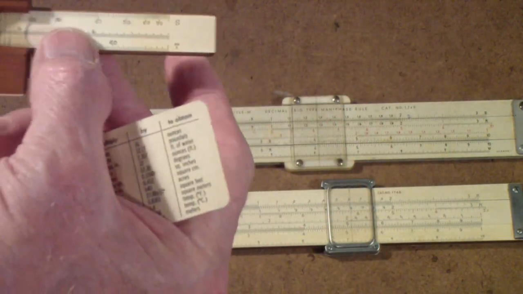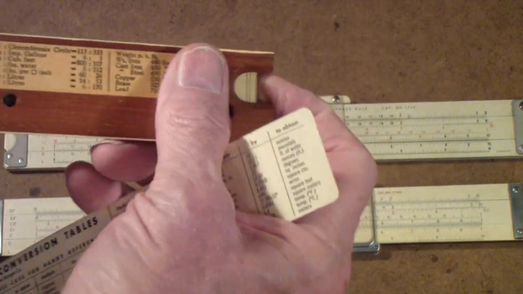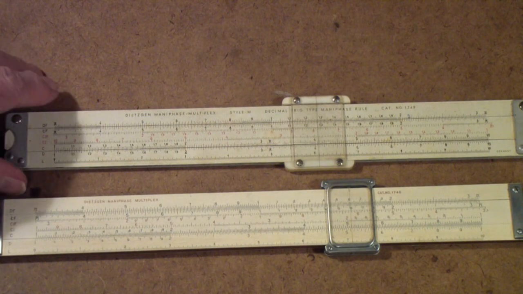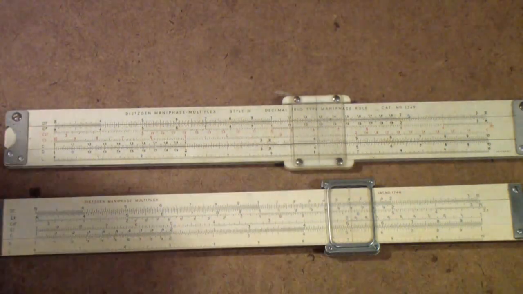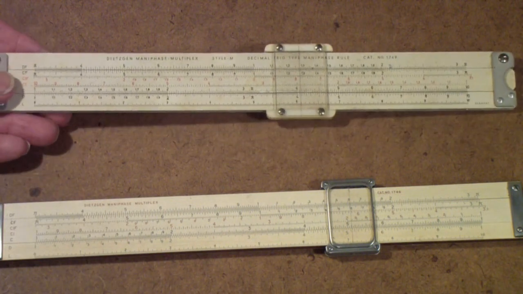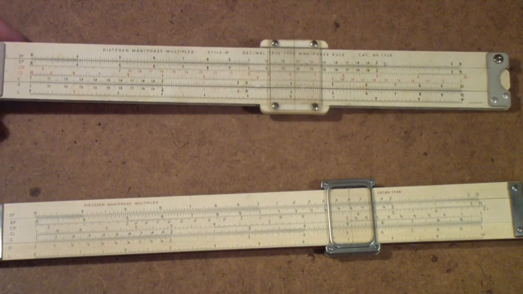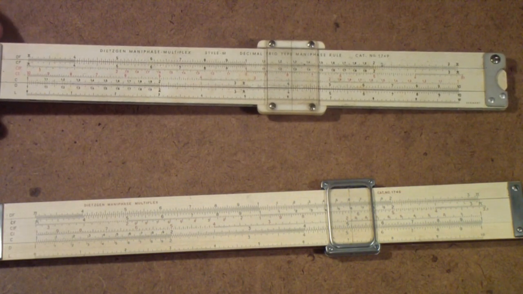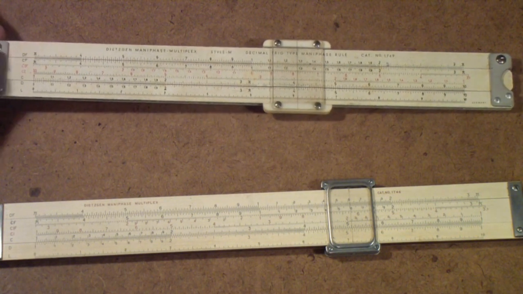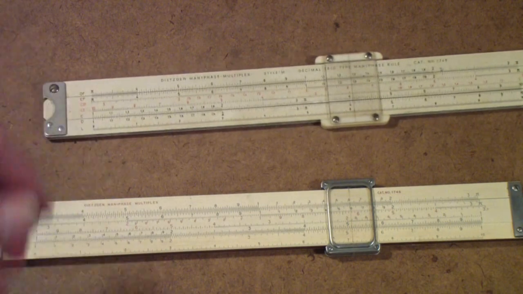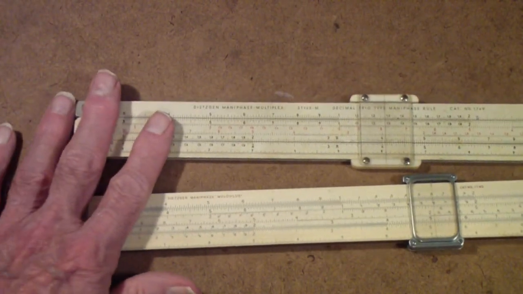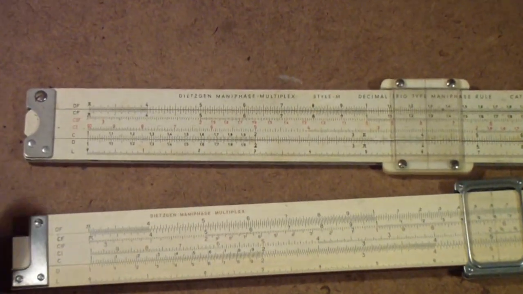These are basically the S and T scales, and allowed you to do sines and tangents, and also cosines by using the complementary angle. This next one is the 1749, which was their monophase decimal trig rule. And I'm going to zero in a little bit on the ends of these so that you can see some of the scales.